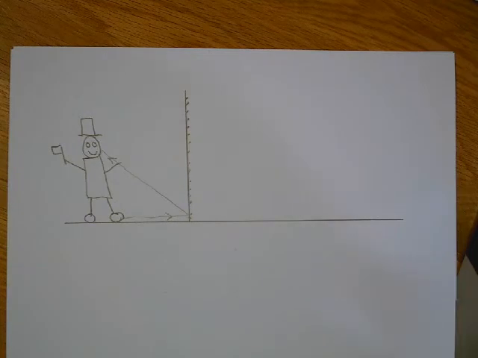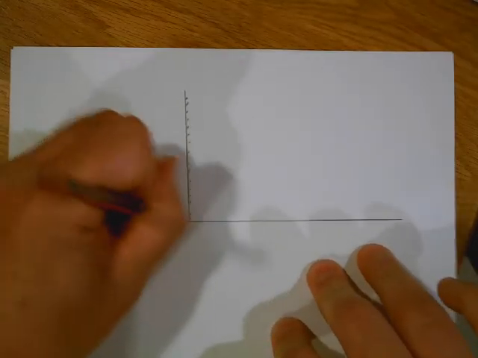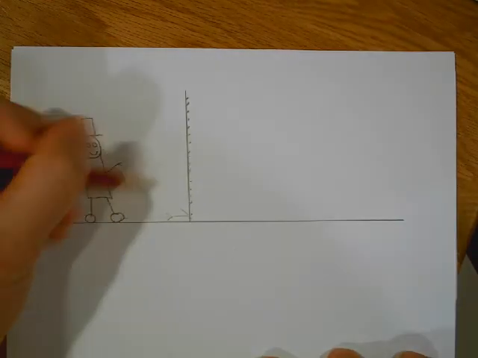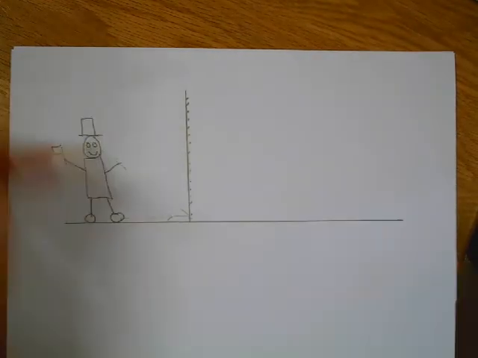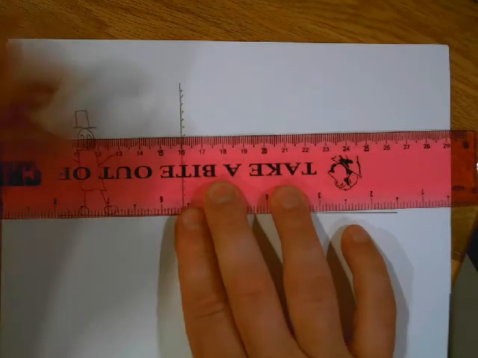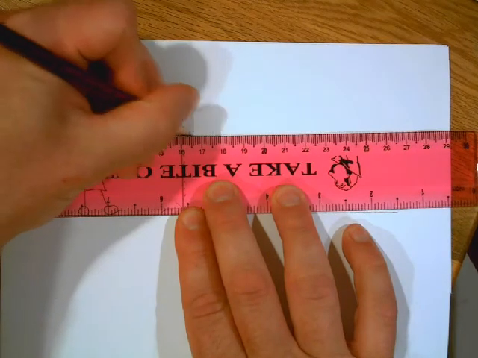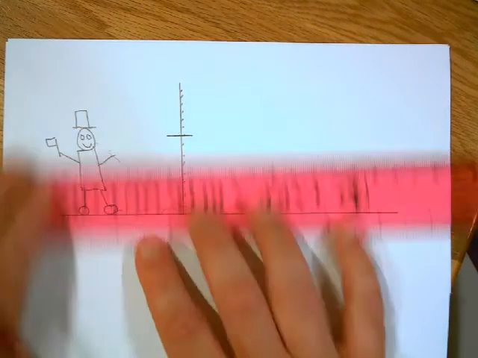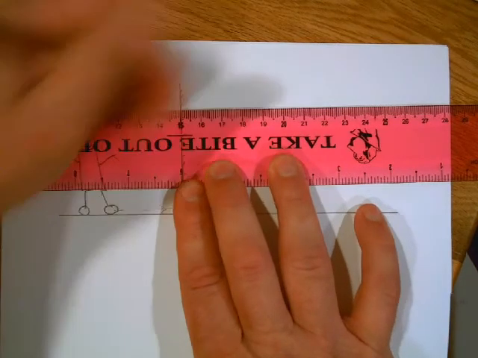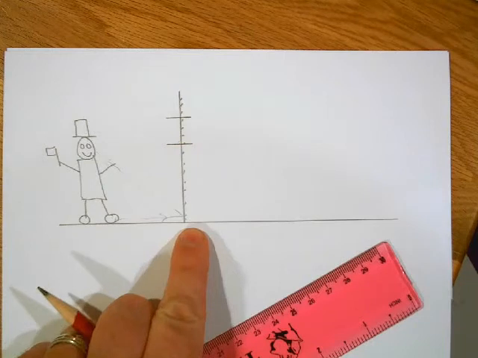So, here's what I would recommend to figure that out. Well, if light is going to come from his feet to his eye, that light's not going to go up to here and there. Let's label some spots. So I'm going to label his eye level. Okay, so there's his eye level. I'm going to label the top of his top hat, because we're going to need that later. There's where the top of his hat is. And then his feet are going to be down here.